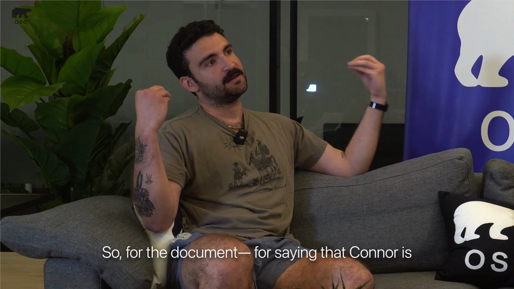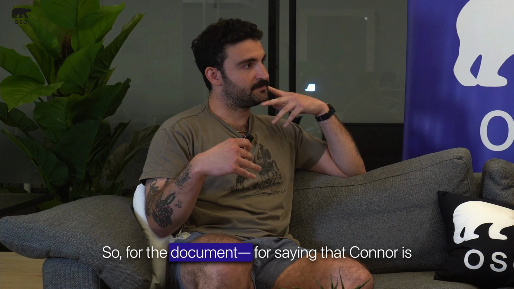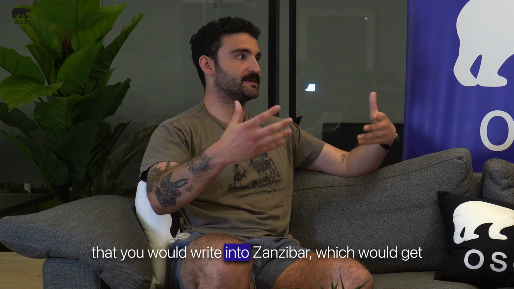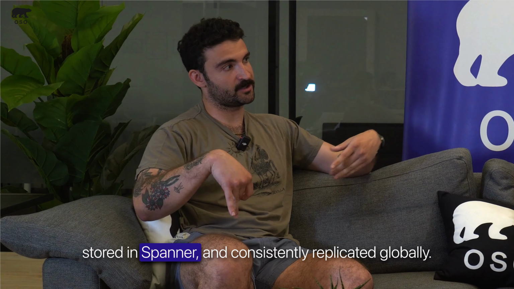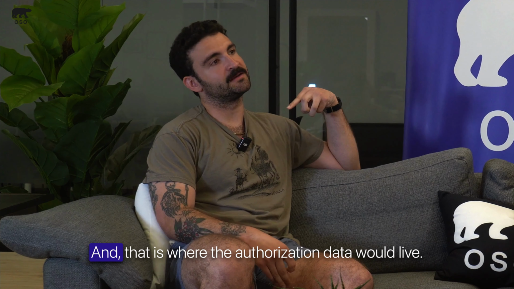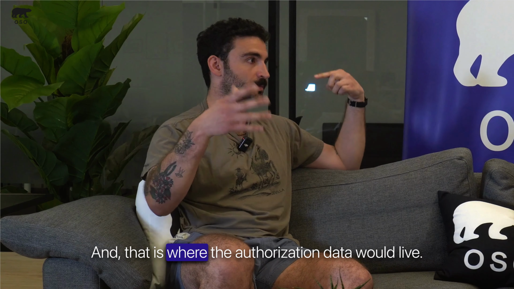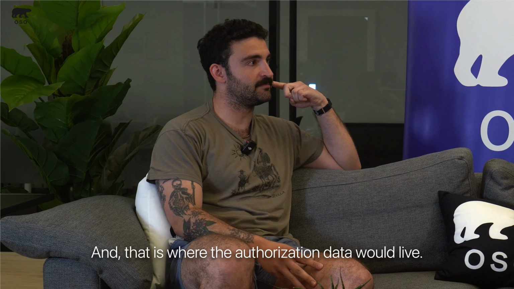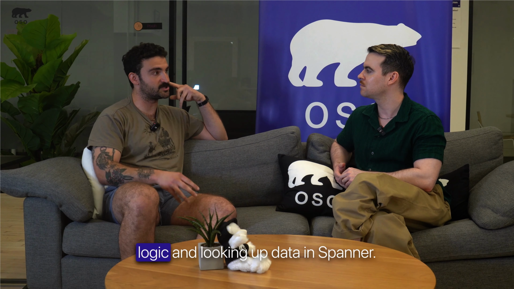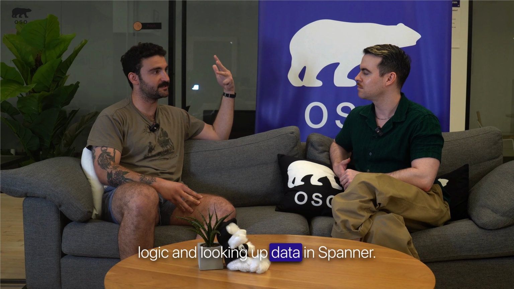So for the document, for saying that Connor is an owner of a document, that would be something that you would write into Zanzibar, which would get stored in Spanner and consistently replicated globally. And that is where the authorization data would live. And then Zanzibar is evaluating the logic and looking up data in Spanner.